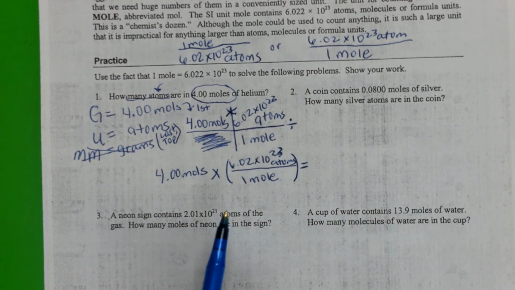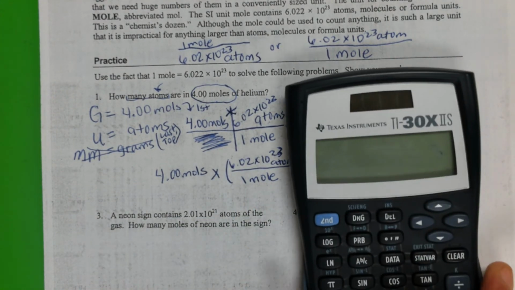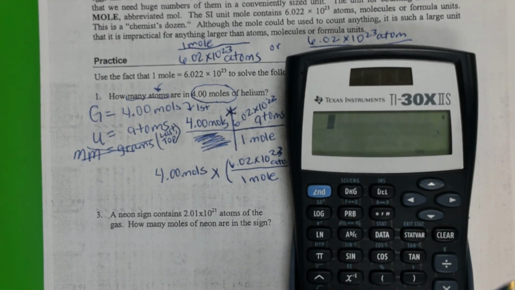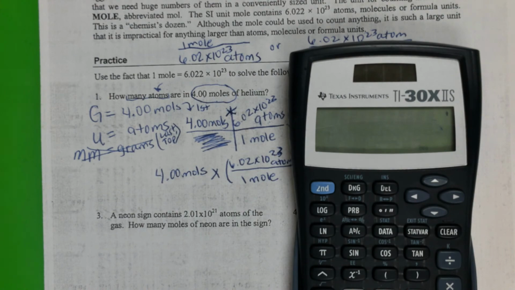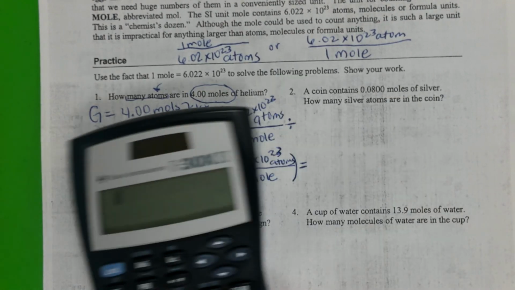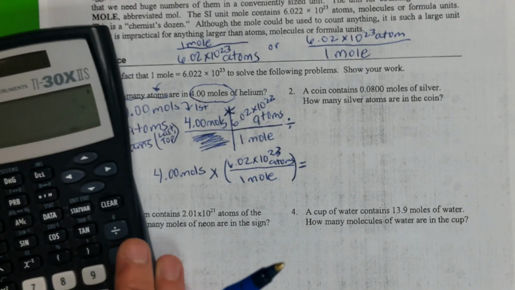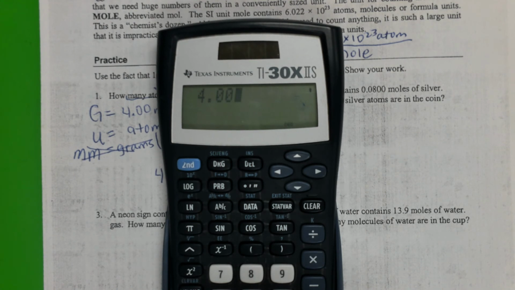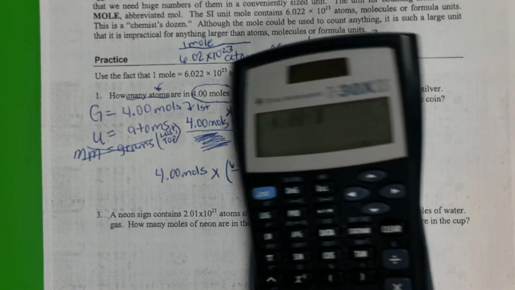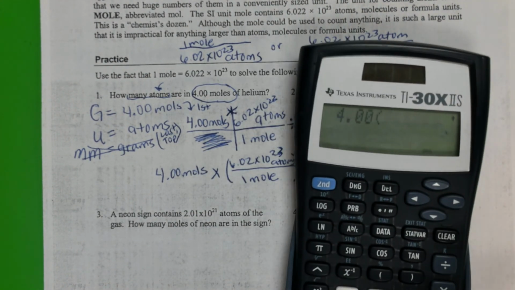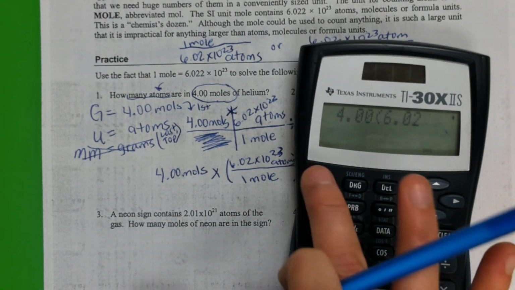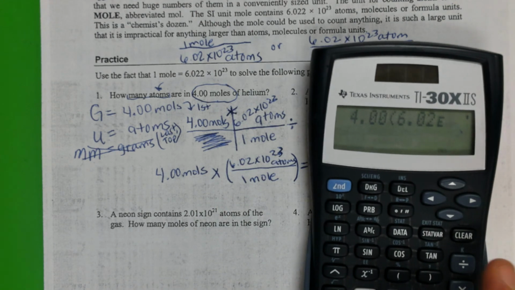Equals. Now, in the calculator, you can use one from your phone. It doesn't matter, because I have one from the phone, and it's pretty good. You could get an app, or use one from Chromebooks or an Android, or there are several scientific calculators. So here you just start with 4.00, put the parentheses, and then it's 6.02, your exponent 23, divided by 1 mole.